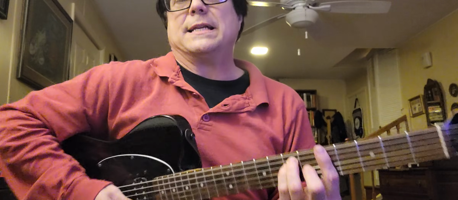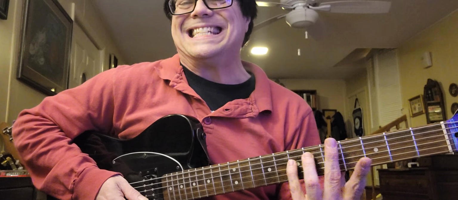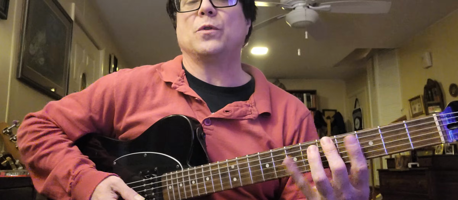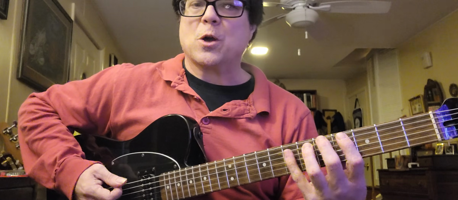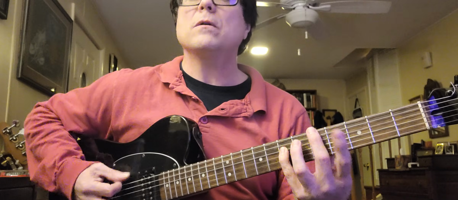So this major pentatonic scale that goes over this major chord starts with the 2nd finger on the root, not the 1st. So that's important. You put 2 on the root, and the pattern goes 2, 4, 1, 4, 1, 4.